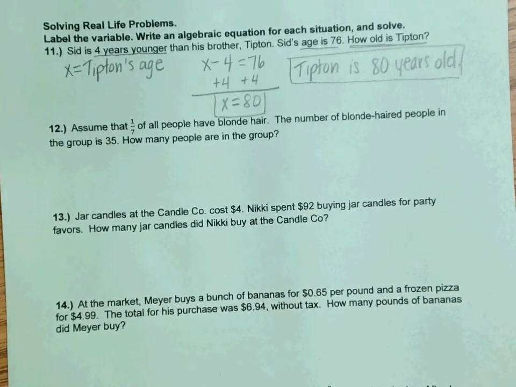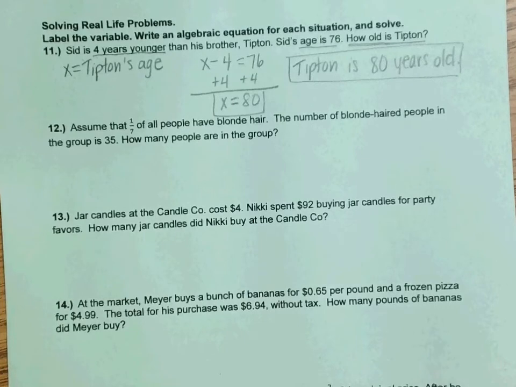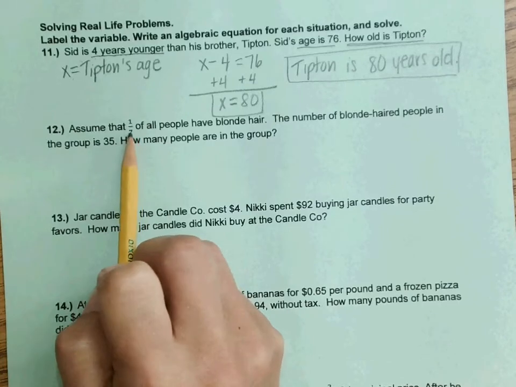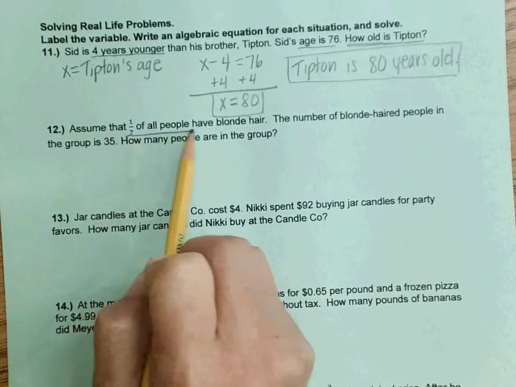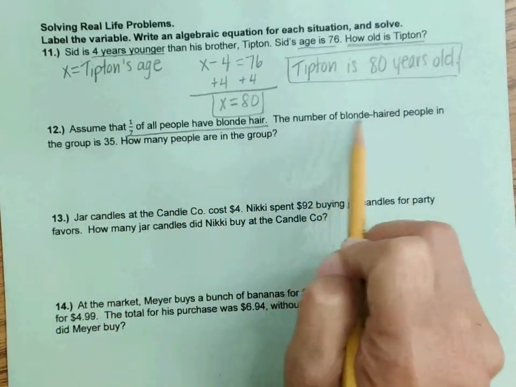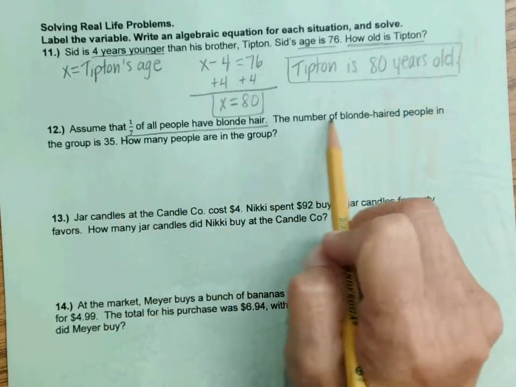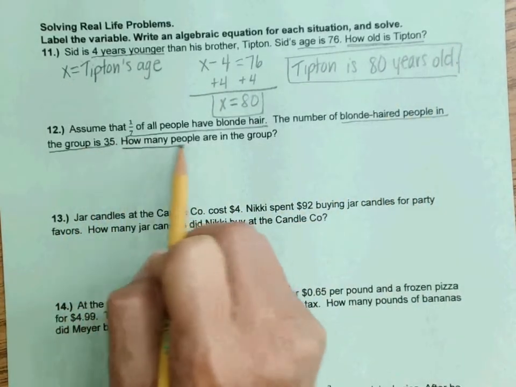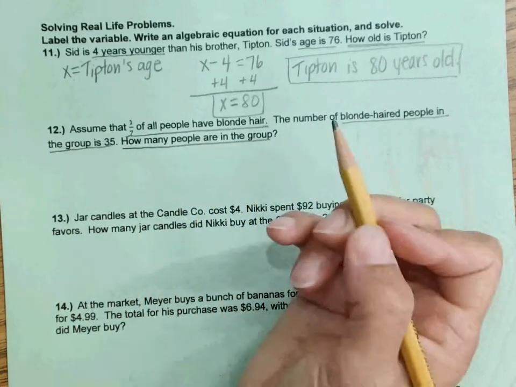Okay, number 12, trying another one. Assume that 1/7 of all people have blonde hair. The number of blonde-haired people in the group is 35. How many people are in the group? Okay, so again, I'm going to reread and underline. 1/7 of all people have blonde hair. Number of blonde-haired people in the group is 35. How many people are in the group? That's what we're solving for.